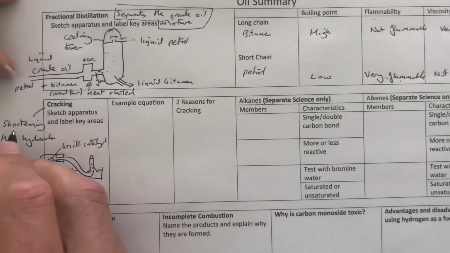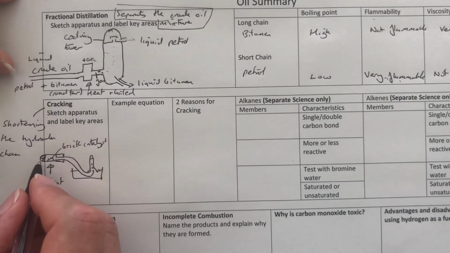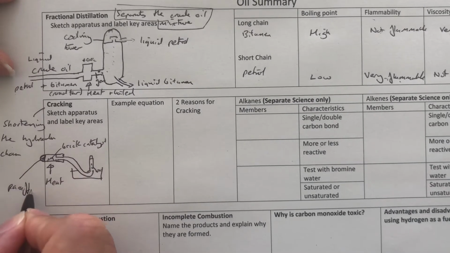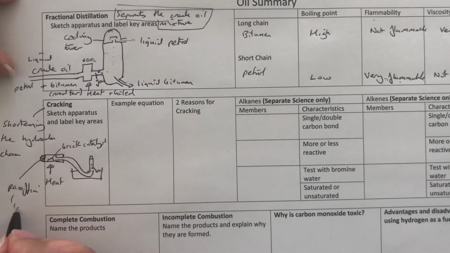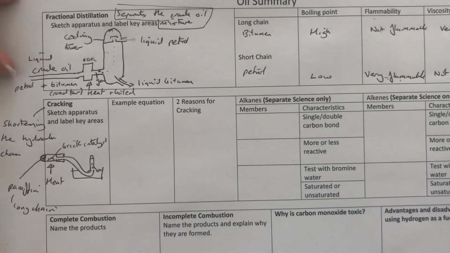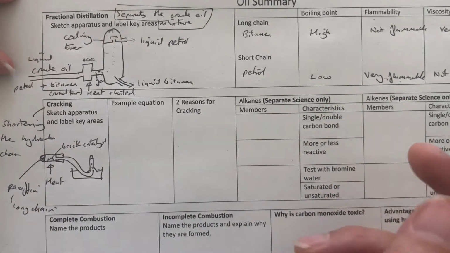Okay, and the long chain hydrocarbon we used, we put in some Rockwool, some mineral wool, that just keeps that just soaked up the paraffin. Okay, we used paraffin, that was the long chain alkane. They're not flammable. Okay, but if we can break that chain up, we can make it into more petrol-like molecules, and that's very flammable.